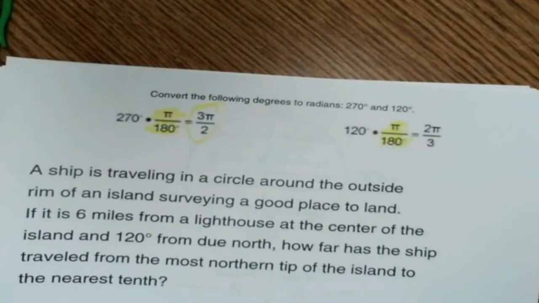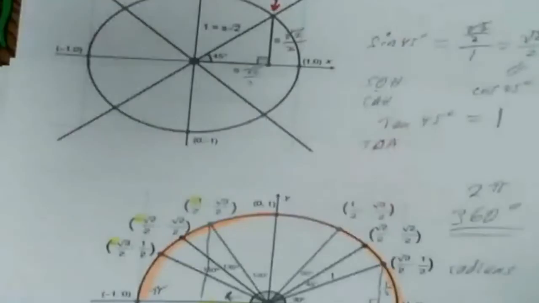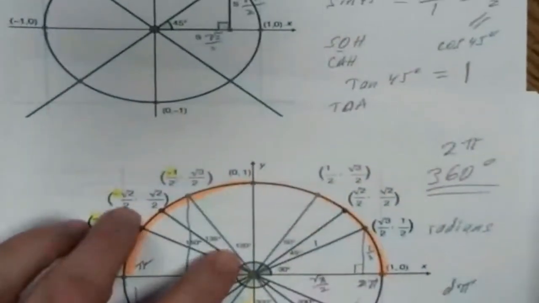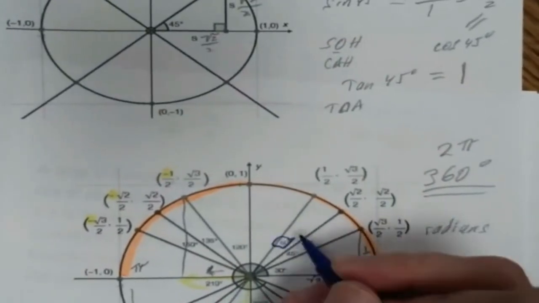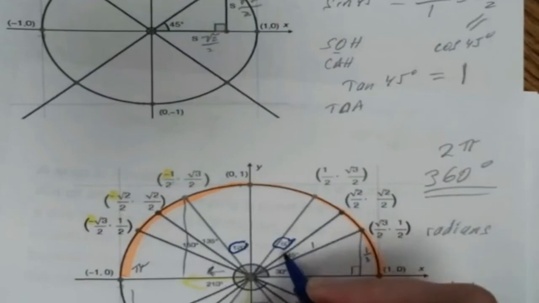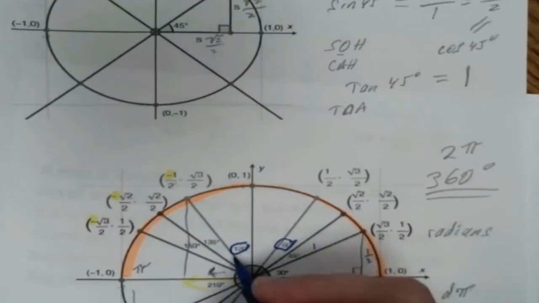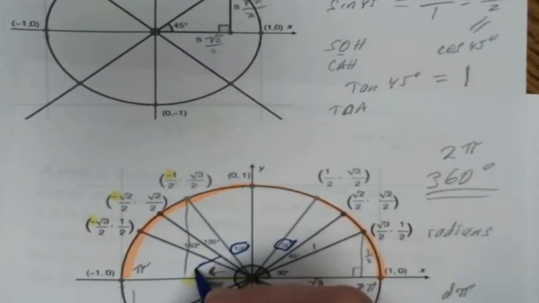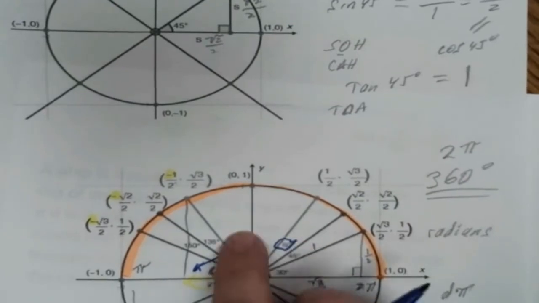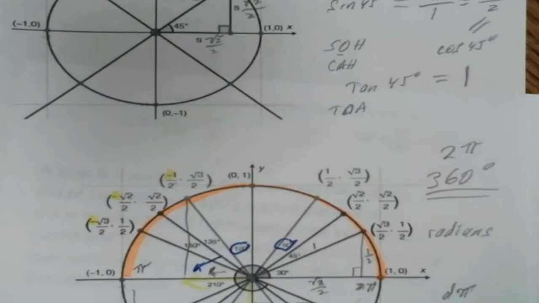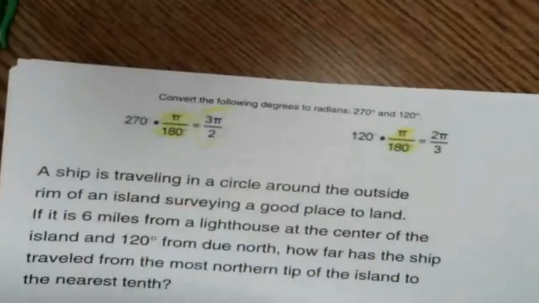2/3 of a pi. So going back to our circle, that makes sense, because 120 is 60 plus another 60. 60 plus another 60 is 120. Plus another 60 would get us down to 180. So that's 2/3 of it. 2/3 of a pi would be 120 degrees.